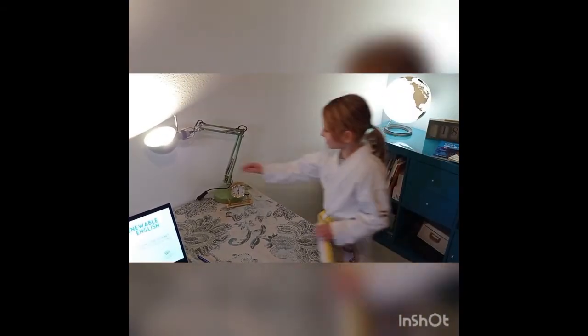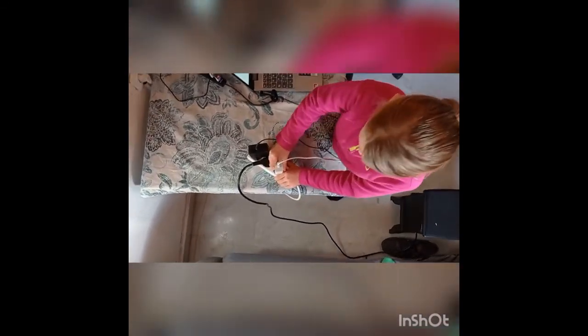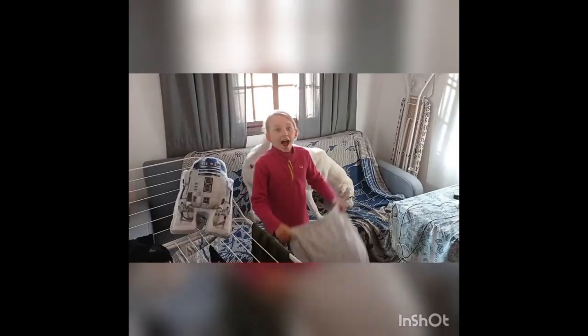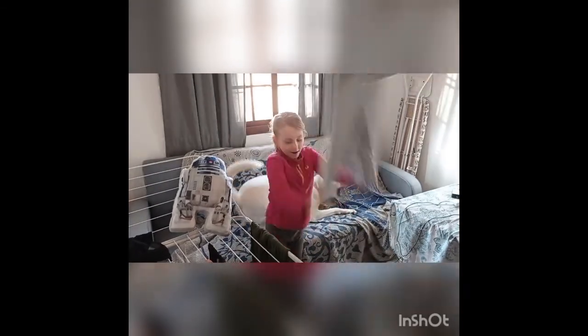Hey guys, turn off unnecessary lights. Unplug unused electronics. Hang dry your laundry.